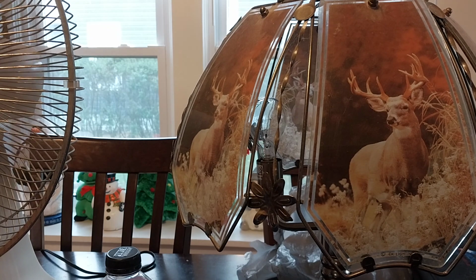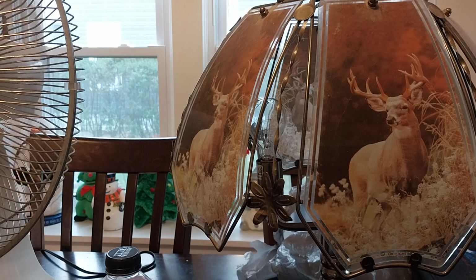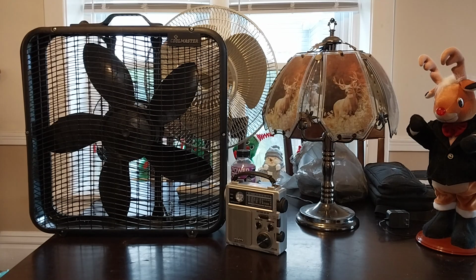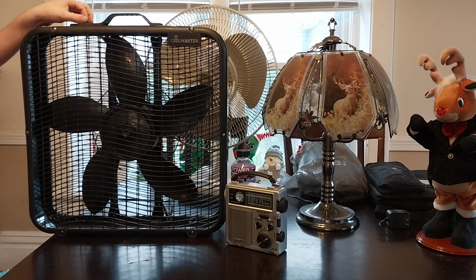Now, it doesn't do it all the time. Very strange. I hopefully caught it on camera a little bit. Let's try the modern box fan. So here is the modern box fan. Let's see what happens this time.